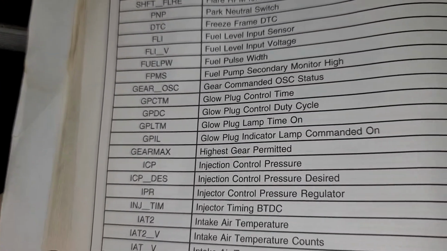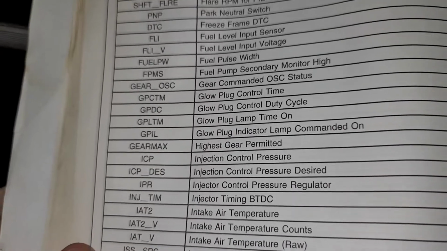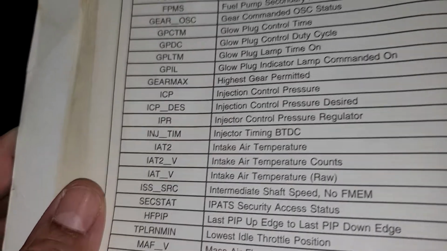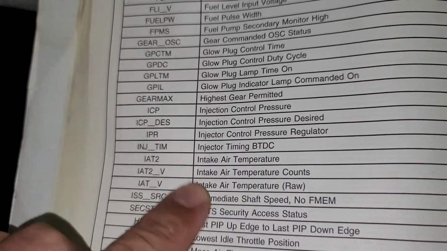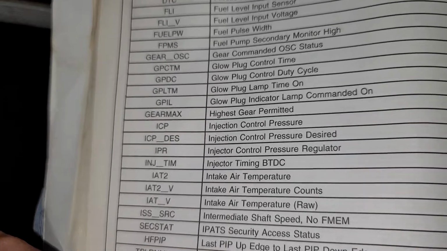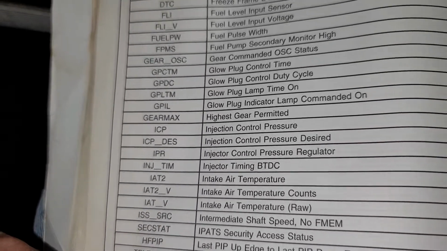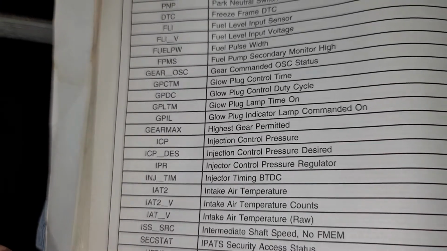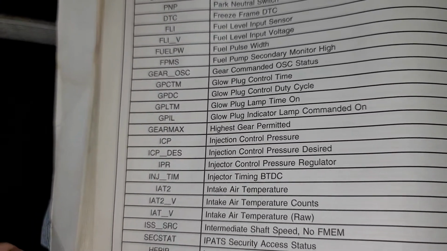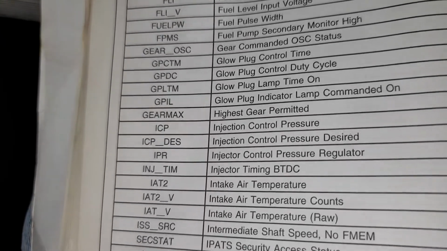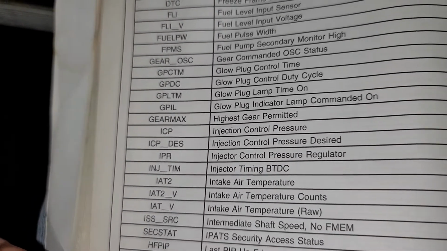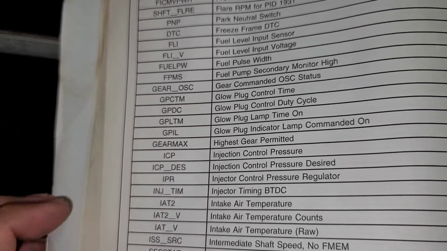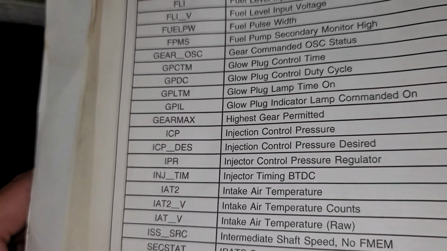And if there was any that I skipped through that you wanted an idea as to what they meant, or if I went too fast and you didn't see it, I can come back again. ICP and IPR are very important. ICP is injector control pressure on a diesel. You need 500 pounds of injector control pressure to start. IPR is an injection pressure regulator, and just say you have a leak in your high pressure oil system, the IPR tries to close so it can create pressure, so it can basically correct that leak. Sometimes it can, sometimes it can't.